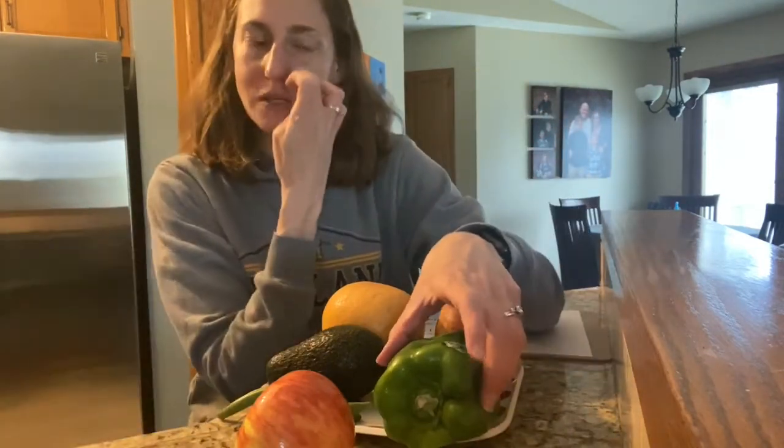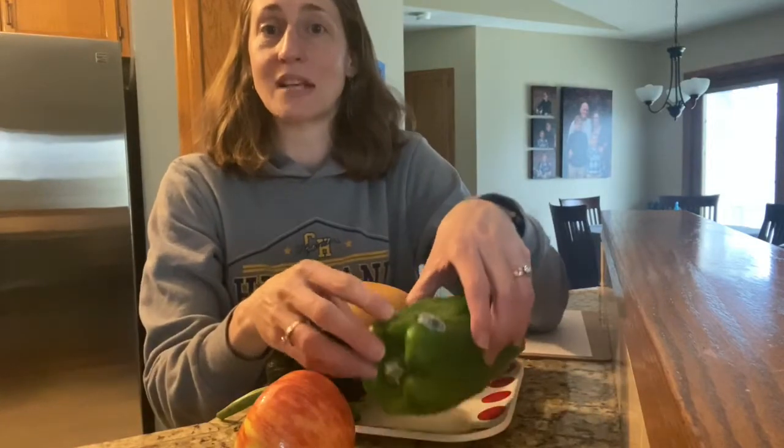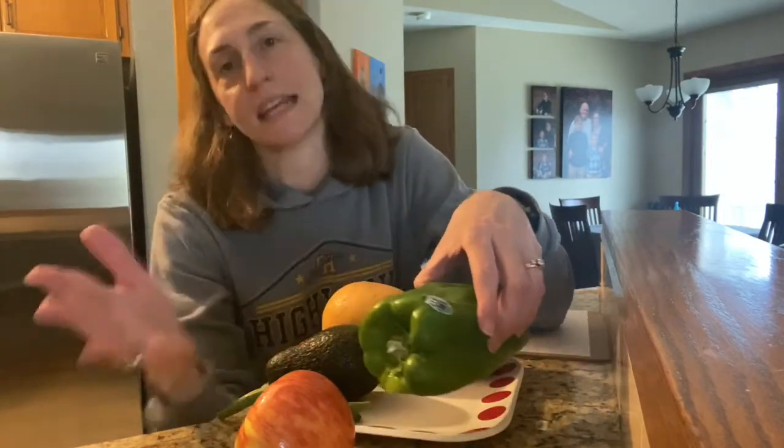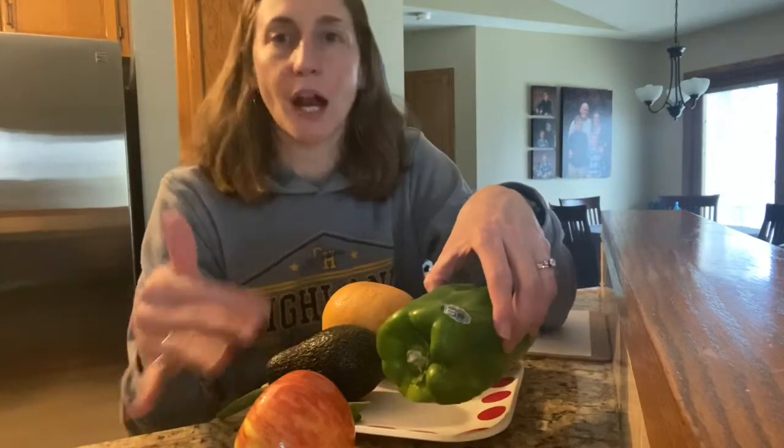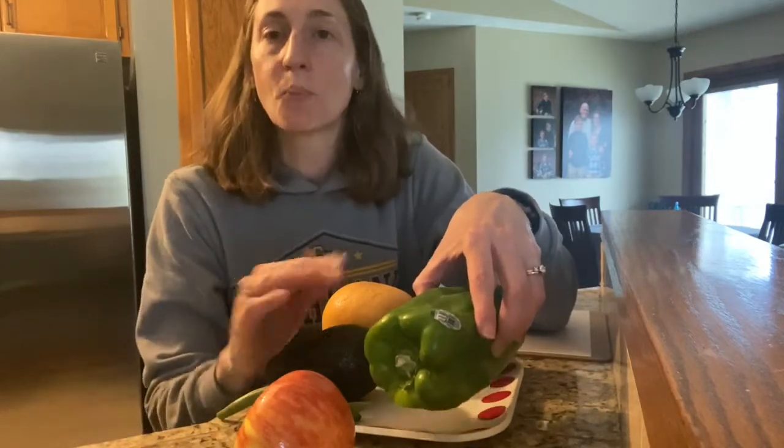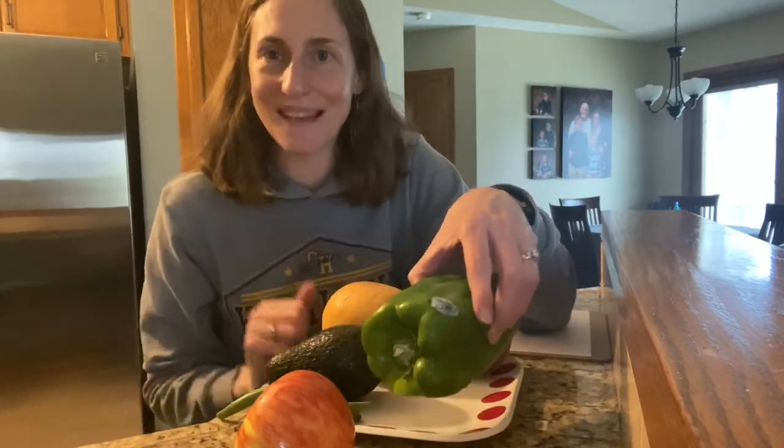Now let's check out the green pepper. I said that the green pepper is not a vegetable. Well, it is. In the grocery store and in our kitchen, we call it a vegetable. It's totally fine. But it's really the fruit of a plant.